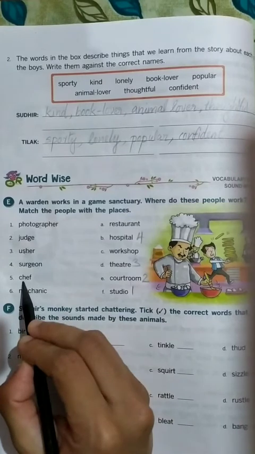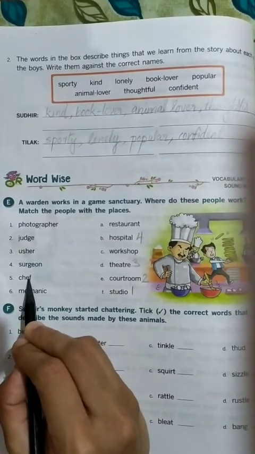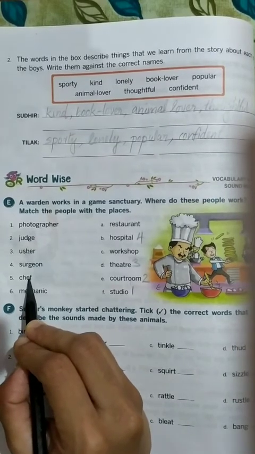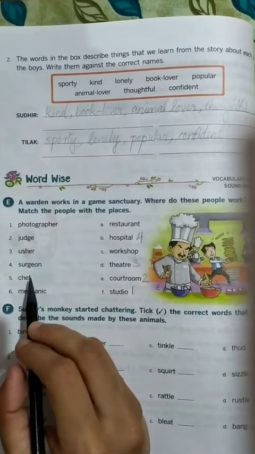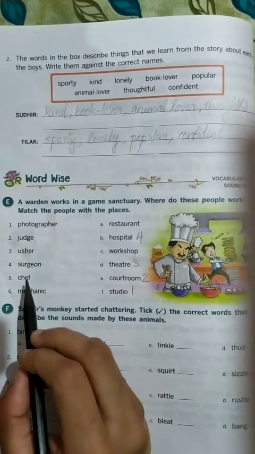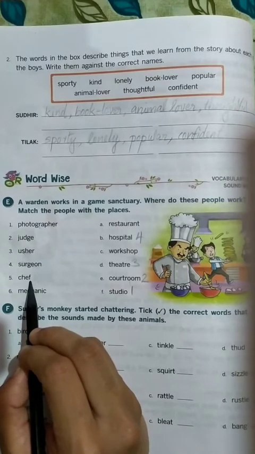Then, chef. Who is a chef? A chef is a person, the chief cook. Chef is a chief cook in a hotel or restaurant.